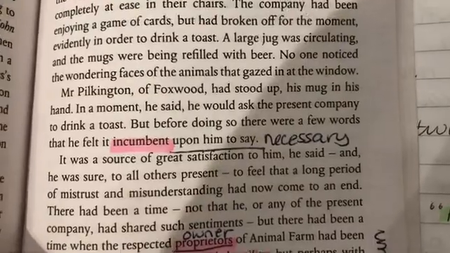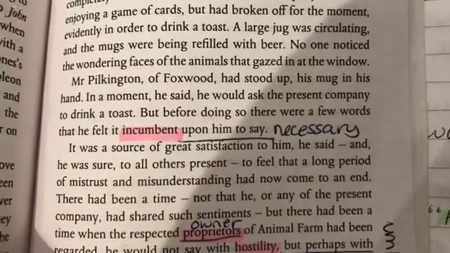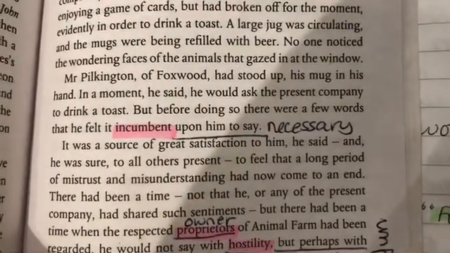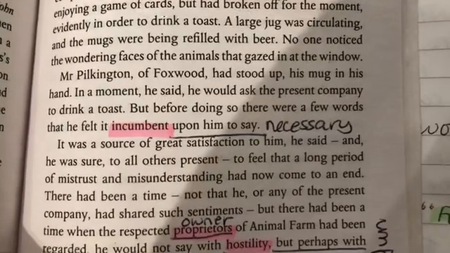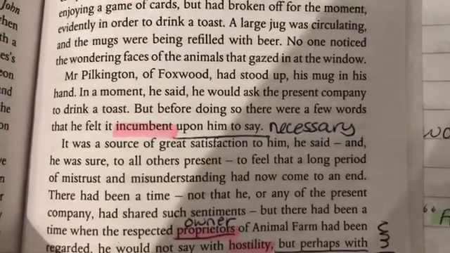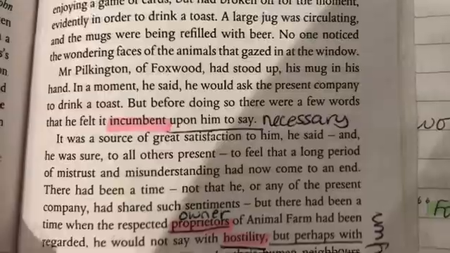Mr. Pilkington of Foxwood had stood up, his mug in his hand. In a moment, he said, he would ask the present company to drink a toast. But before doing so, there were a few words that he felt incumbent upon him to say. So incumbent means necessary.